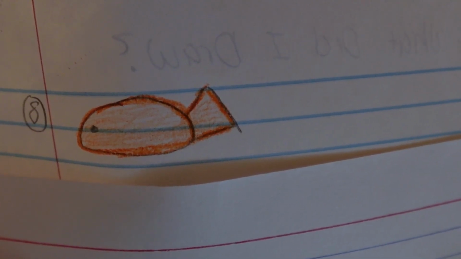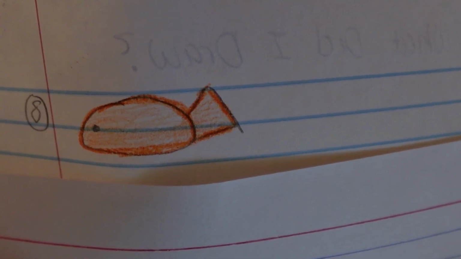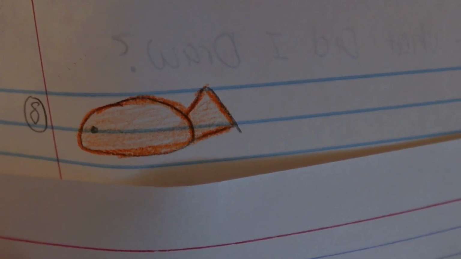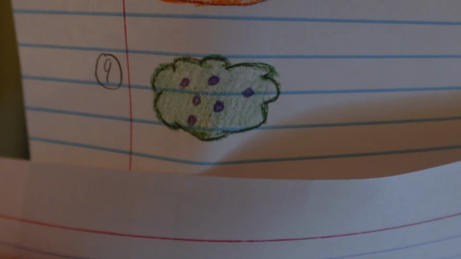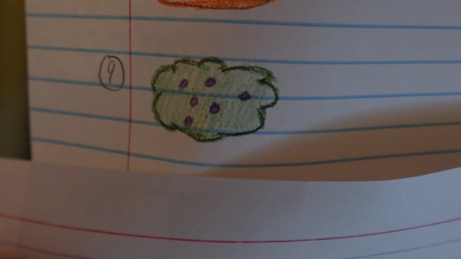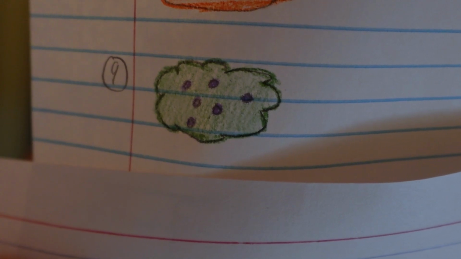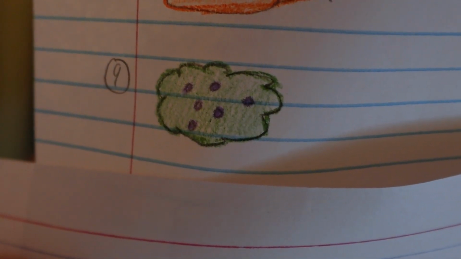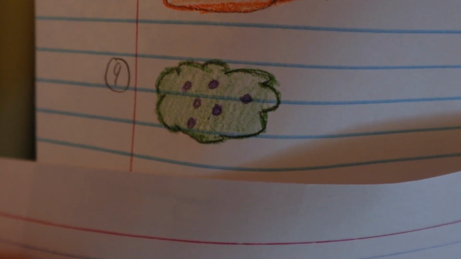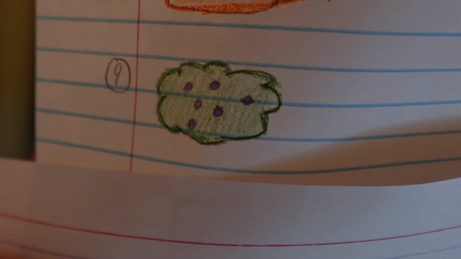What do you think it is? What do we think it is? What is this? And then this. What do we think that is? Some of you guys are probably laughing. What do we think this one is?